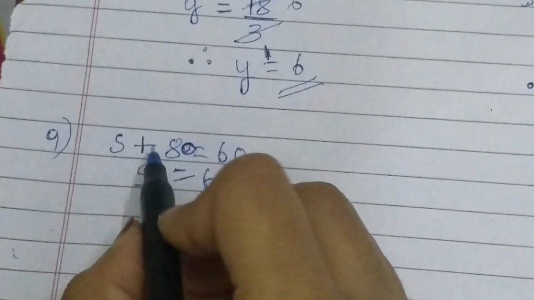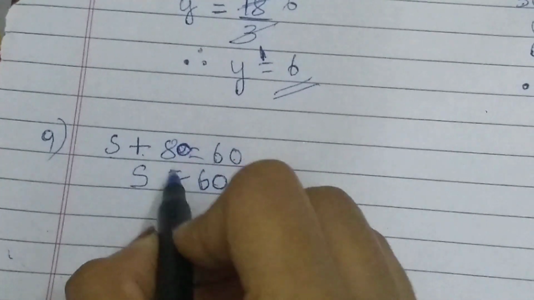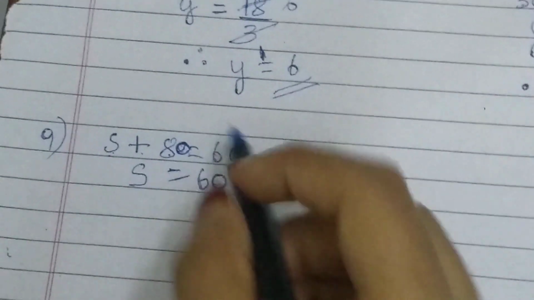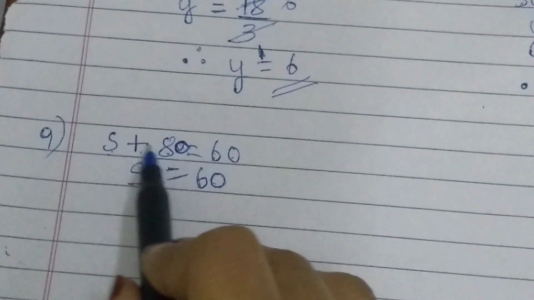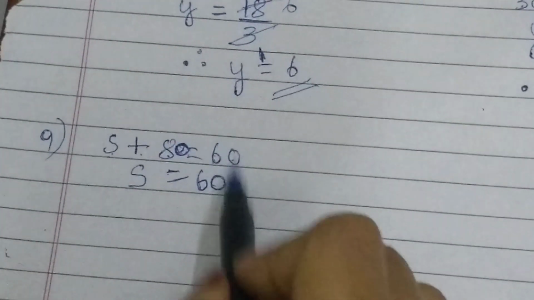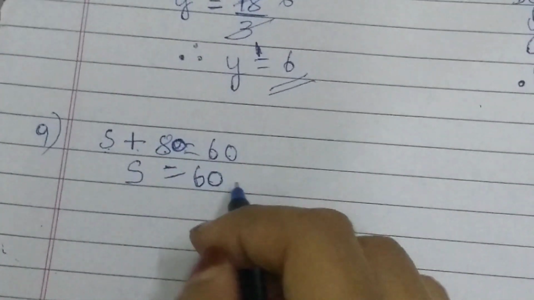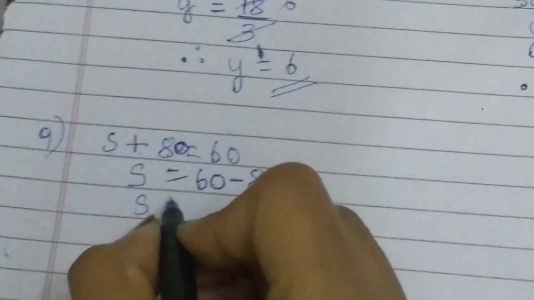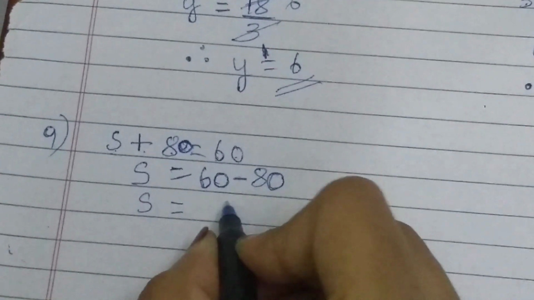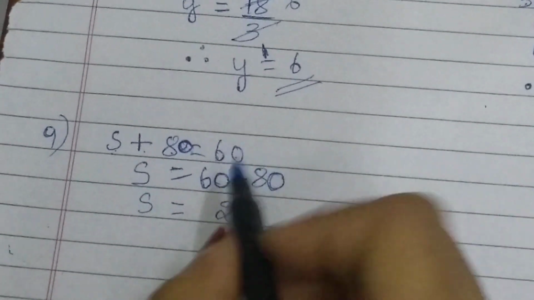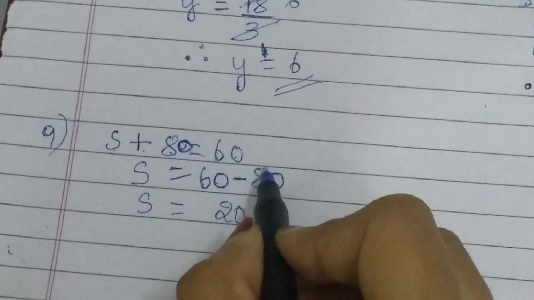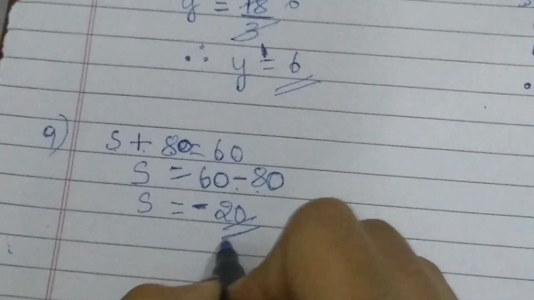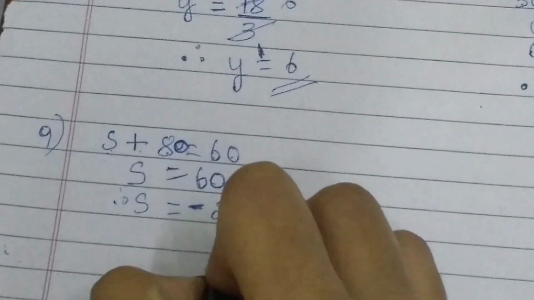Now we will change this number to the number side. We'll bring this number. See, this is an alphabet, this is a number, and even this is a number. So shall we bring the number to this side, to the number side only? So plus 80, if we bring it here, it will become minus 80. Therefore your answer is S is equal to 60 minus 80, how much? 20. What is the greater number here? 80. The greater number sign is minus, so we'll put the sign as minus 20. So the value of S is equal to minus 20.